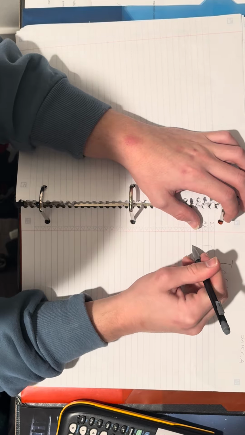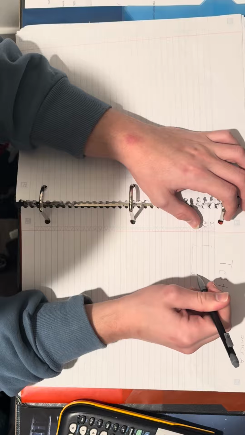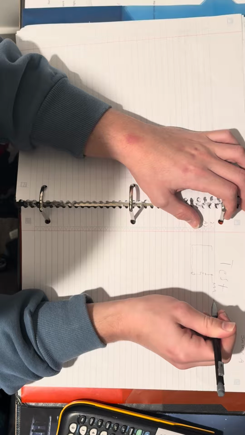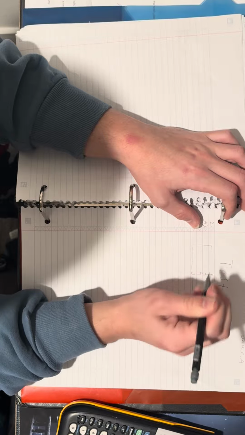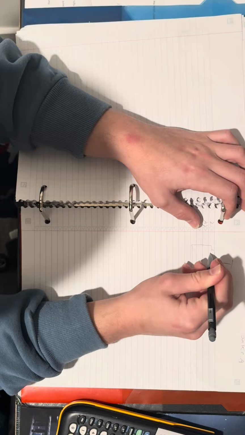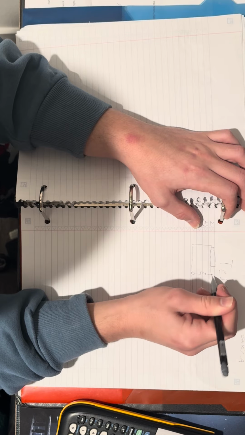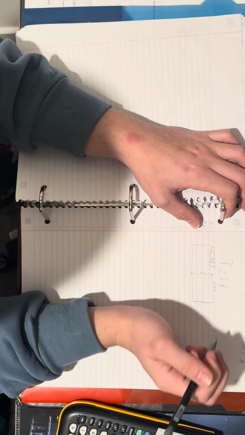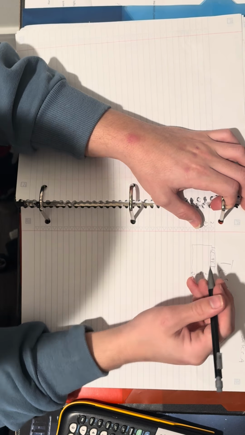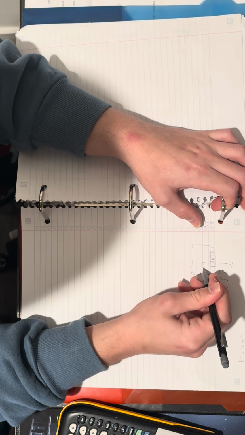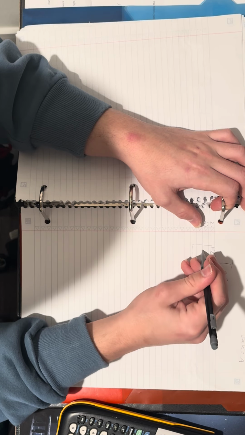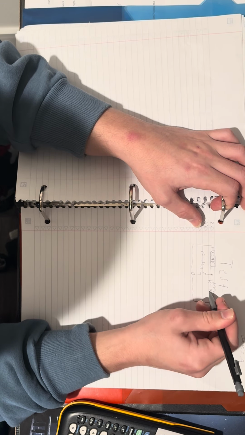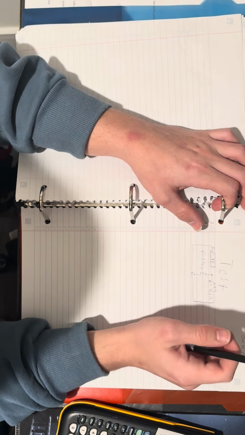So I'm going to draw my circuit, and we have an internal resistance, and we have a regular resistance, or a resistor of a resistance, if you want to be specific. And here's our battery. Our electromotive force equals 9 volts, our internal resistance is 1.10 ohms, and our resistor of resistance is 15.3 ohms.